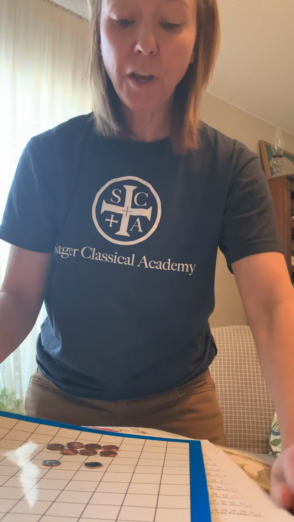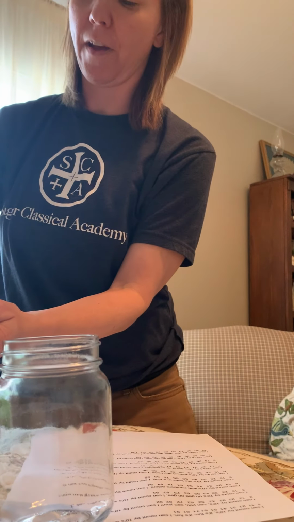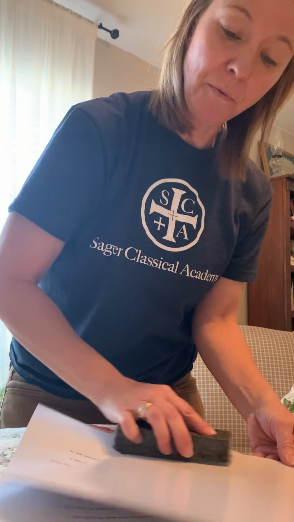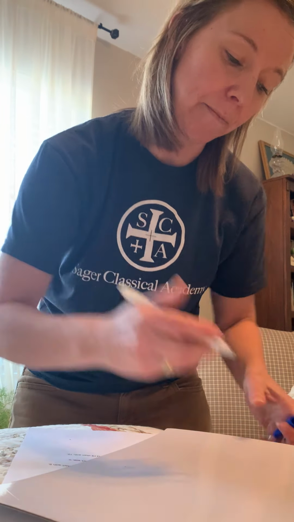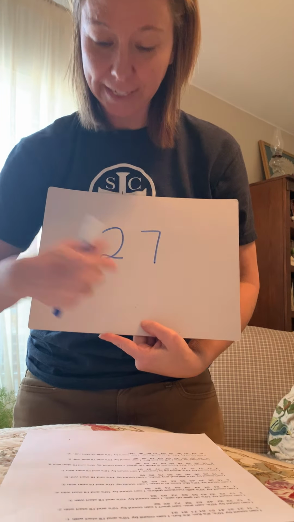Okay, so I am going to get rid of these coins super fast so they're out of the way. All right, so 27 cents was what we had in our coin cup. I'm going to write that bigger. Okay, let's go over the number 27.